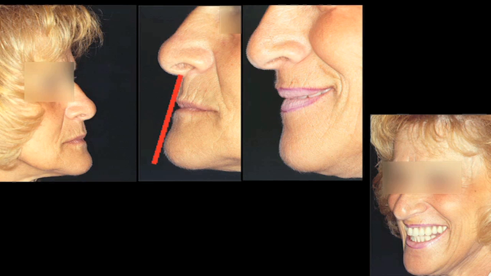And if we look at the red line on the facial, it completely demonstrates how she looked with her old dentures. And now if we drew the same line, we have pretty much a vertical appearance, and it gives her the facial aesthetics that she so wanted and so desired.